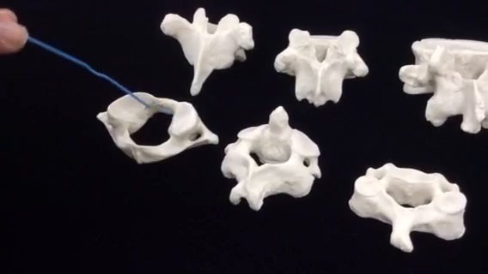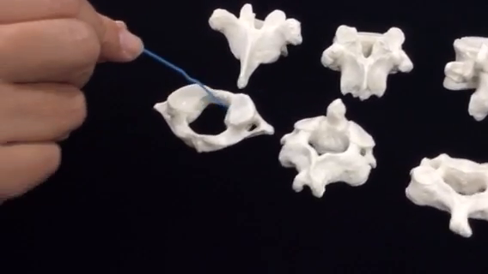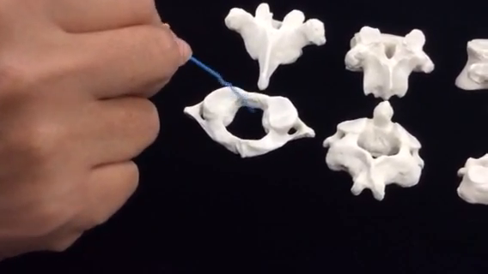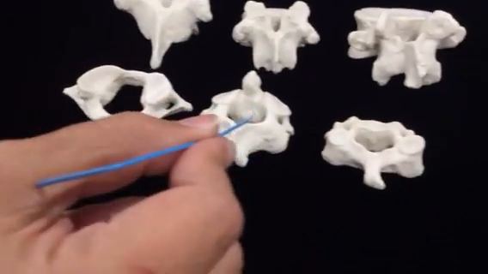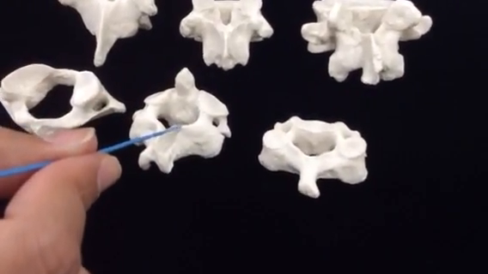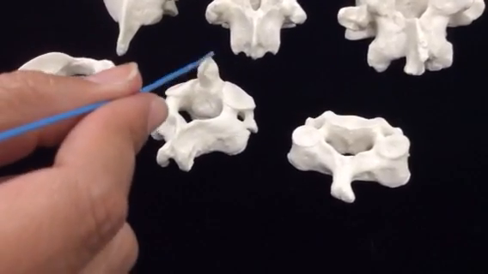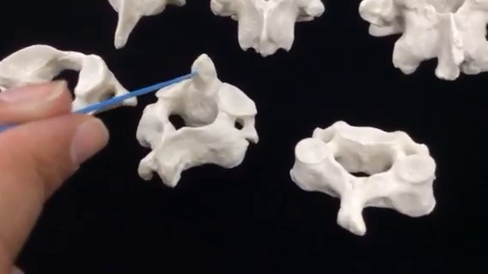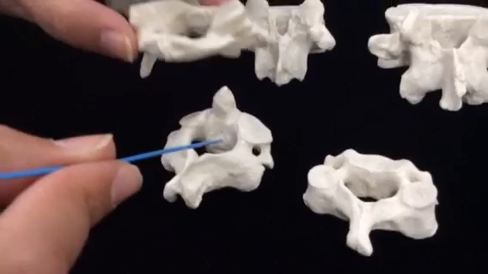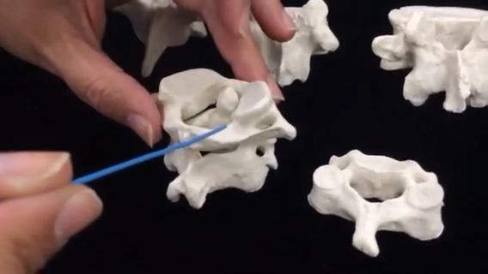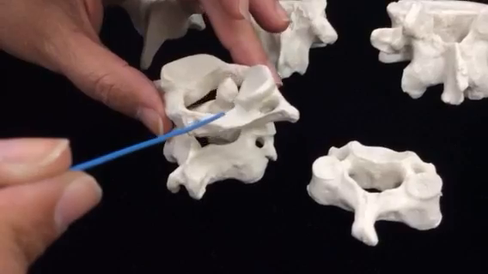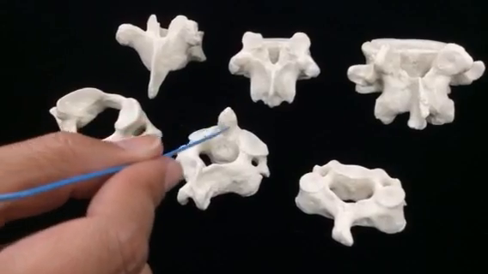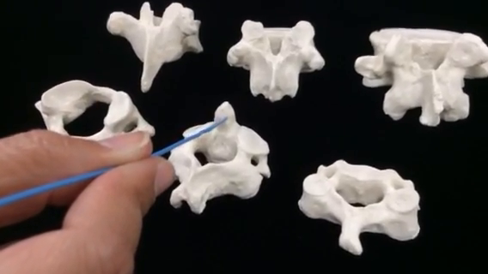The other thing that you notice is that C1 does not have a body right over here. This means that the body of C1 actually went to C2, so this is C2, which is known as the axis. And you can see how C2 has this little structure that sticks out, which actually is the body of the atlas that fused over here with the body of the axis. Okay, so that's how it goes. And this structure that sticks out is called the dens.